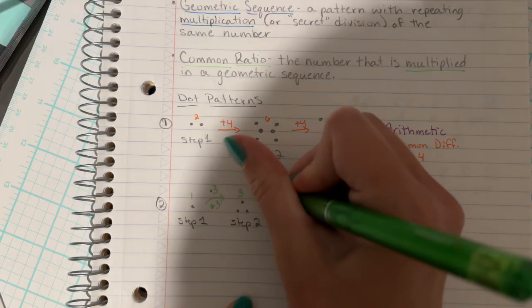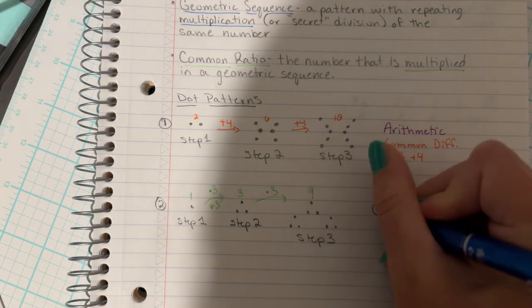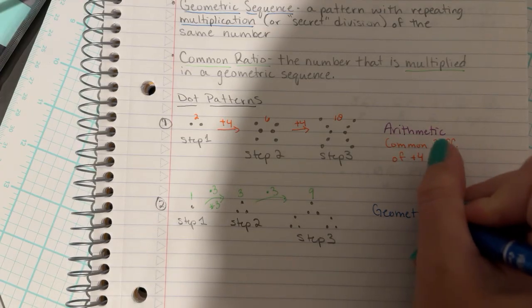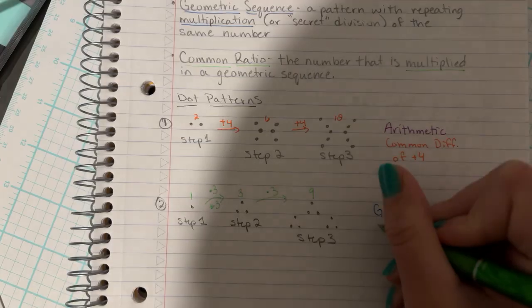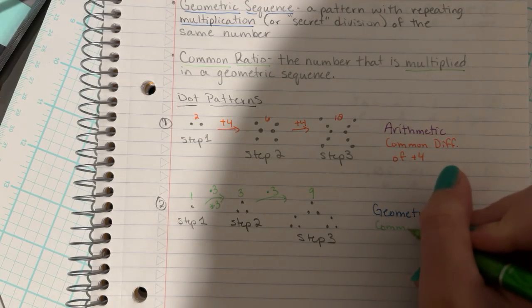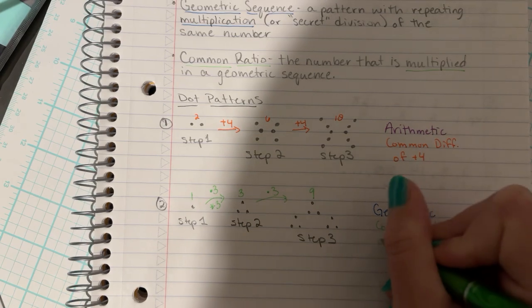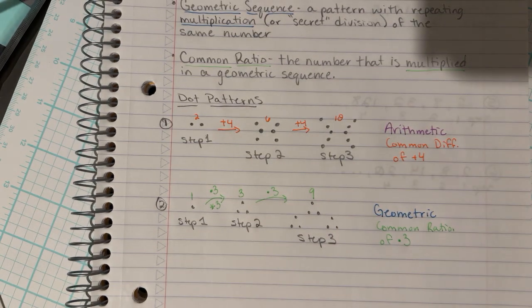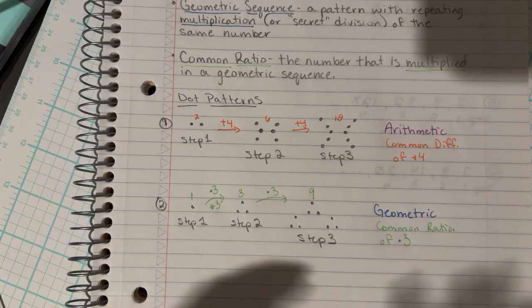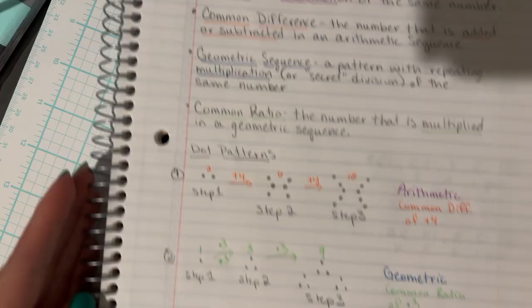And we multiply that by 3 again. So because we are multiplying by 3, this means we have a geometric sequence. And if we have a geometric sequence, that means that our common ratio is times 3, because we are multiplying by 3 as we go. All right, if you need to rewind it to watch it again, please do.